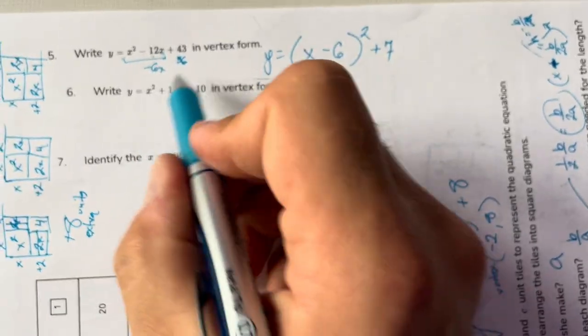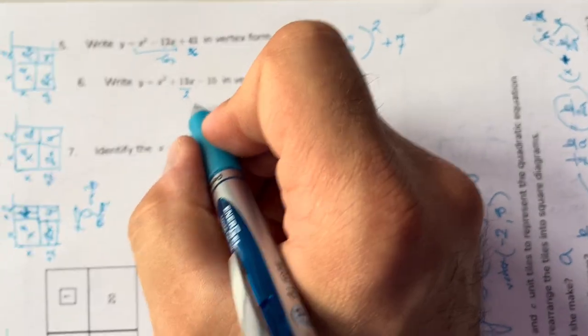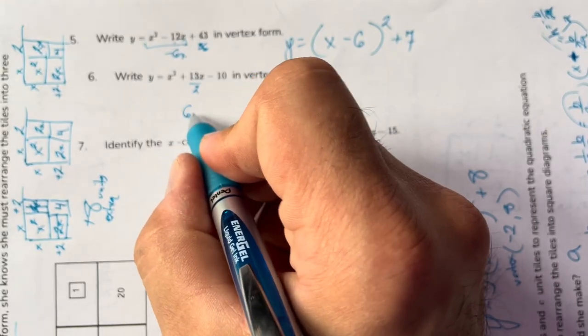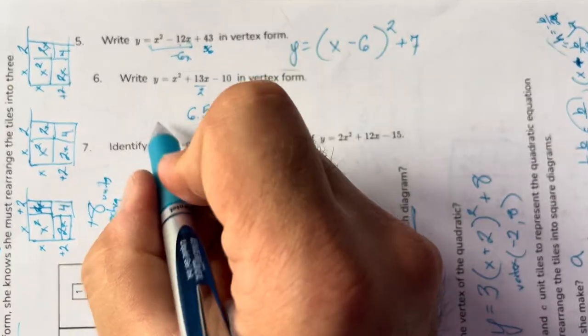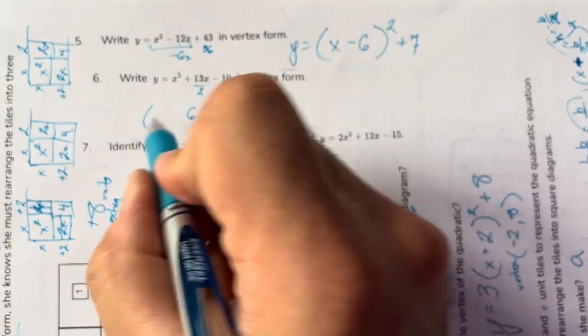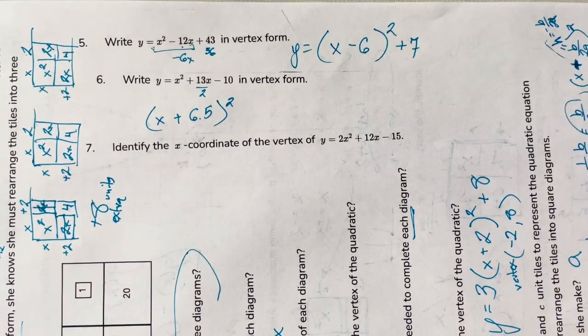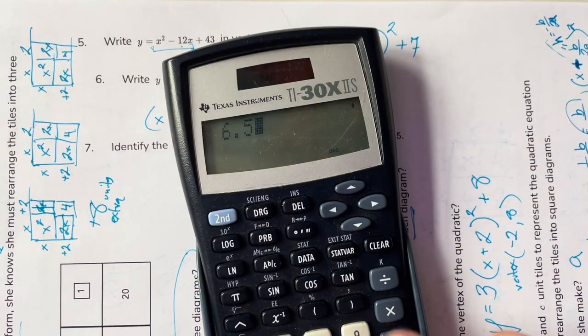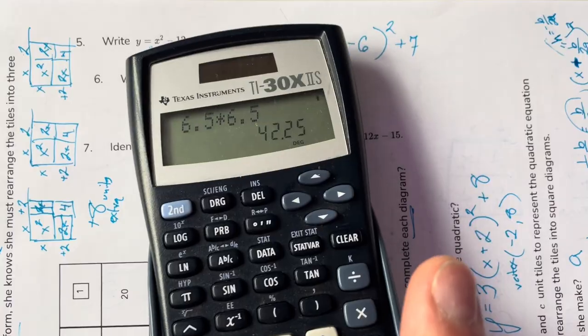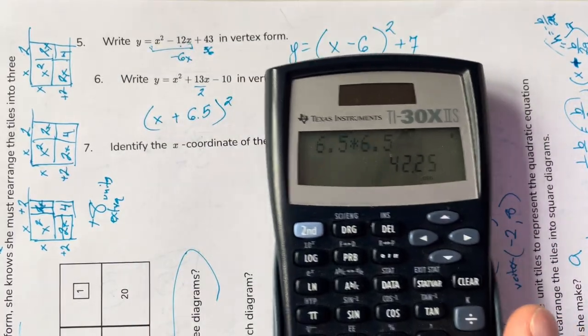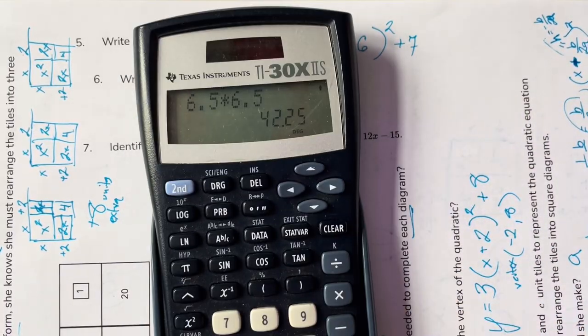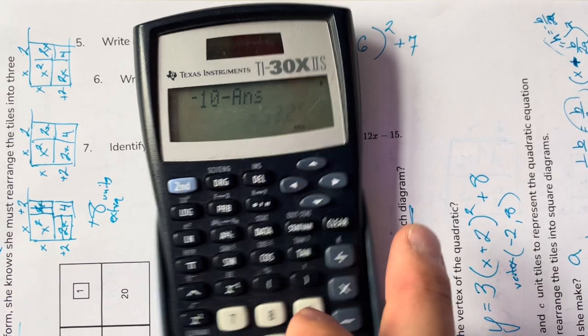Looking at this, again, we take this, we cut this in half. 13 cut in half, well, that's 6.5. All right, so our factored form would be x plus 6.5 squared. We take 6.5 times 6.5, and we're going to get 42.25, but we're at negative 10, so we want negative 10 minus the answer.